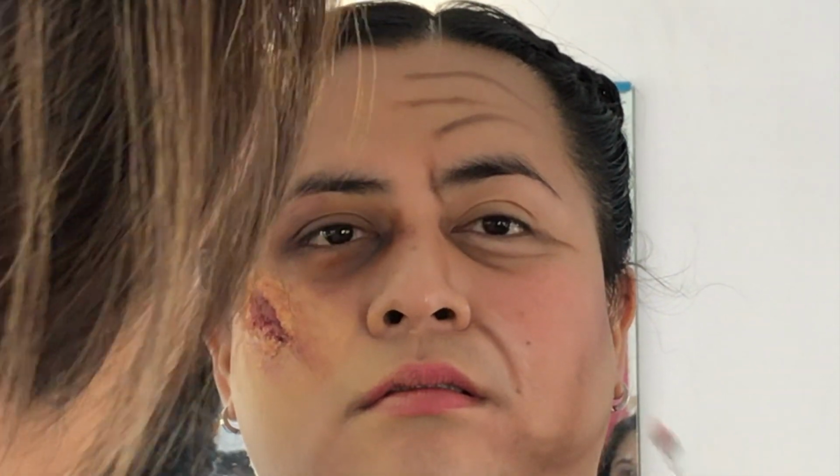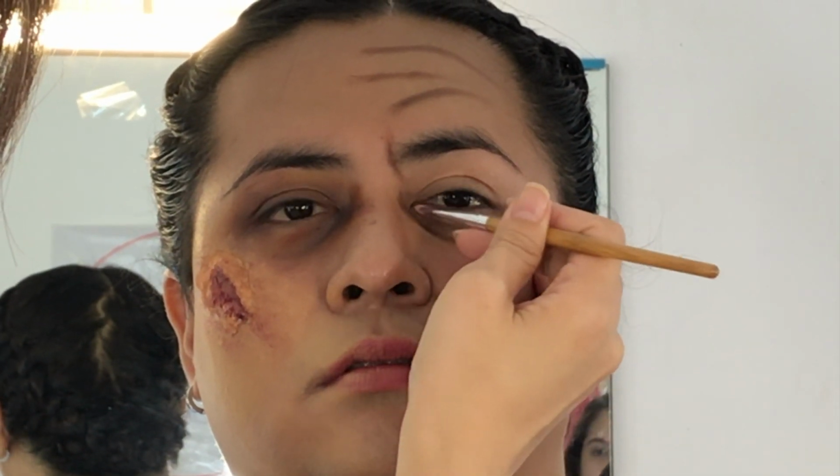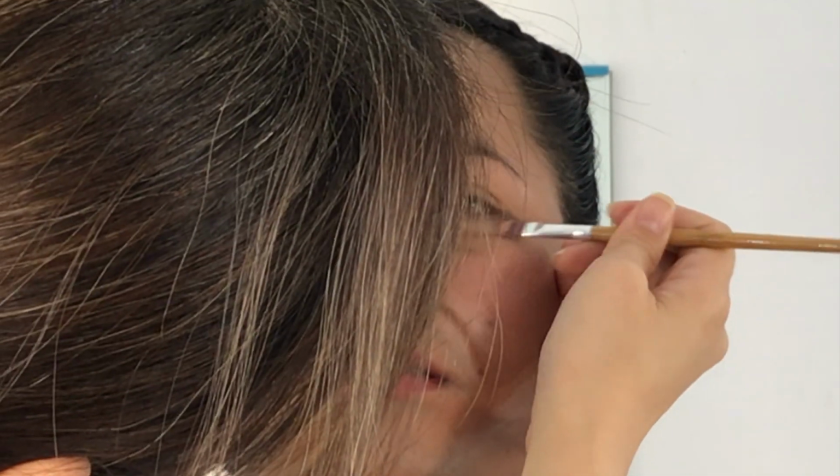This light color will make the area look more puffy. Tama. Kasi eye bags galore na siya.